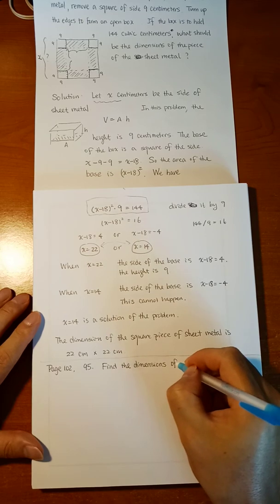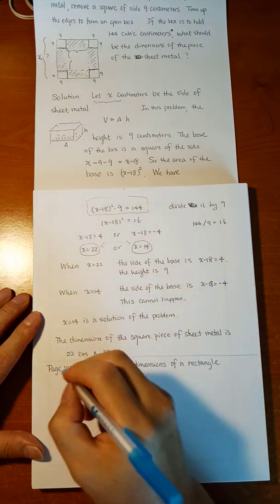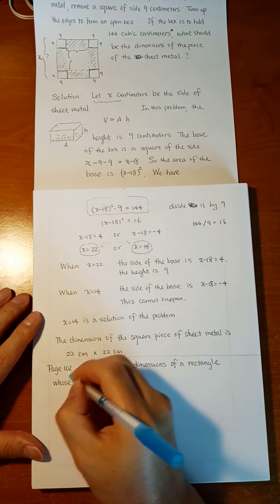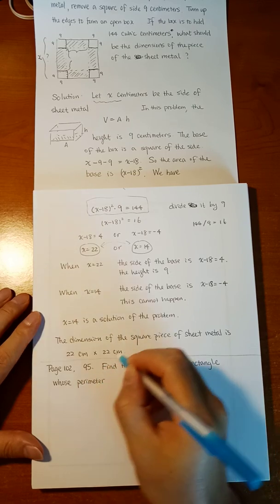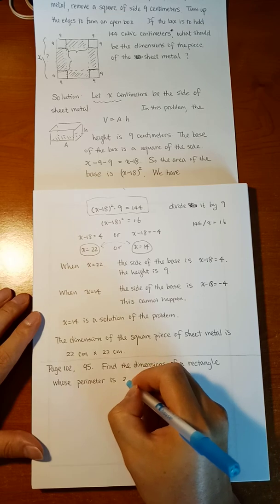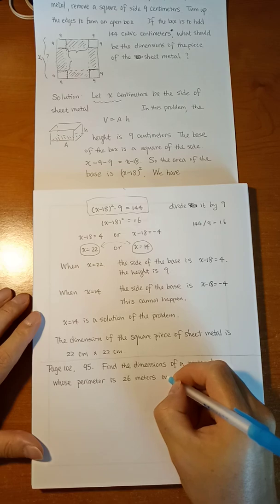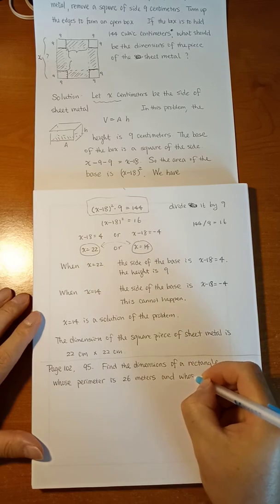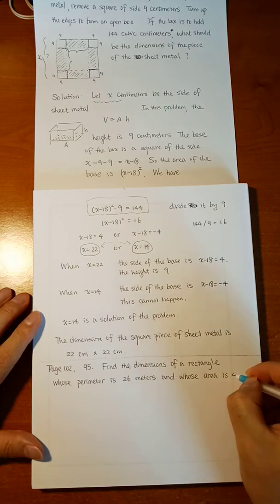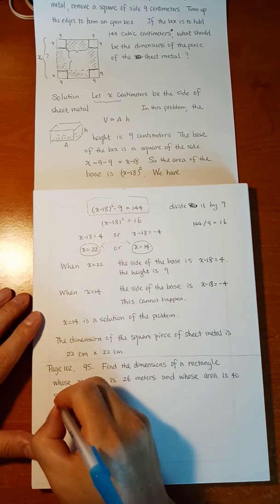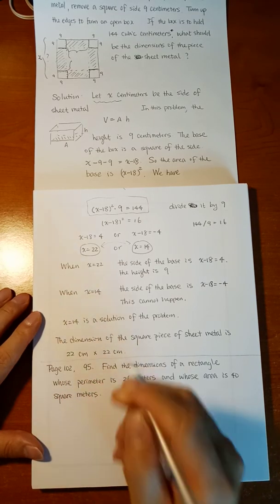Find the dimensions of a rectangle whose perimeter is 26 meters and whose area is 40 square meters.